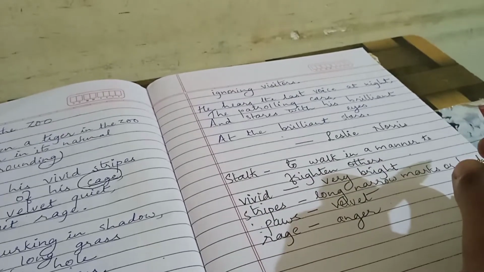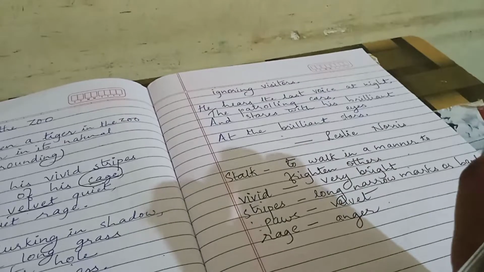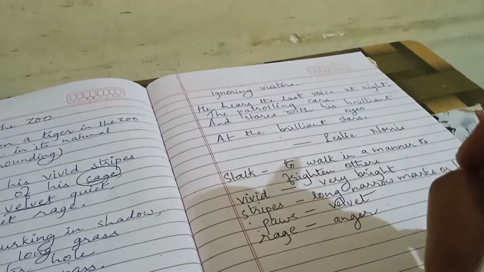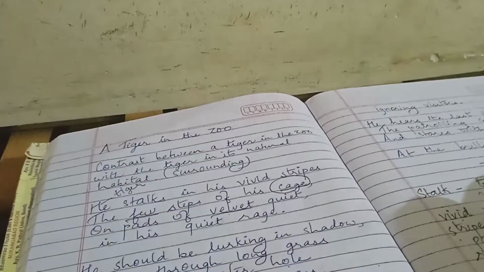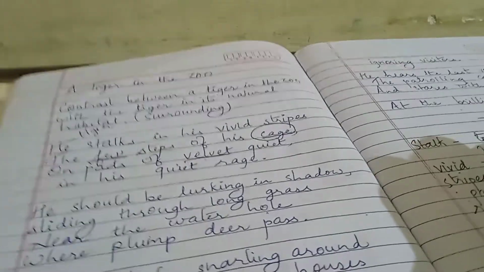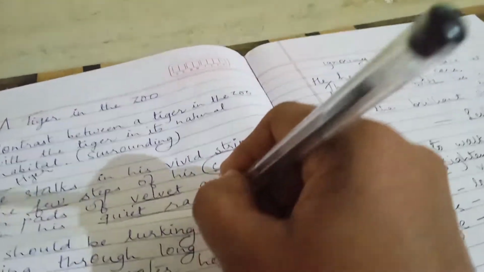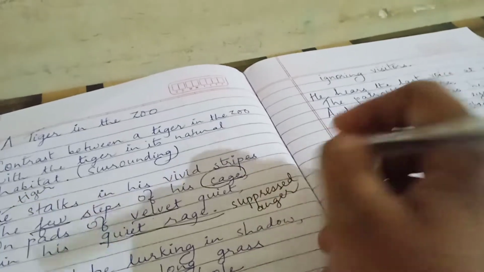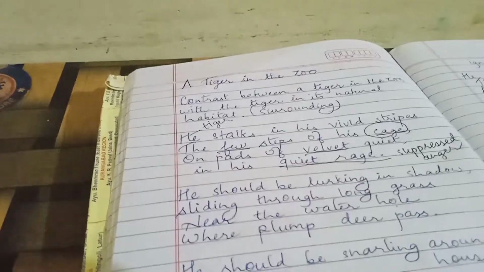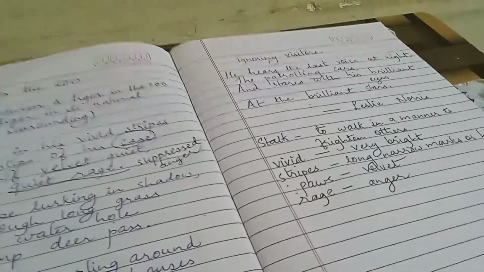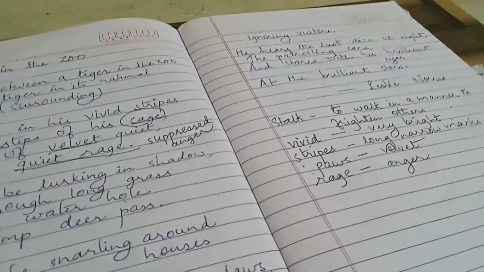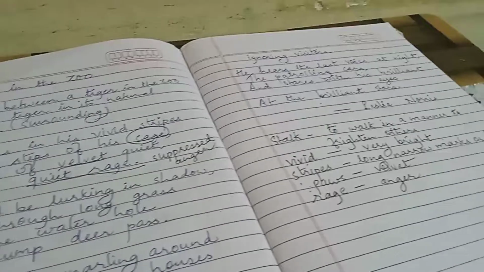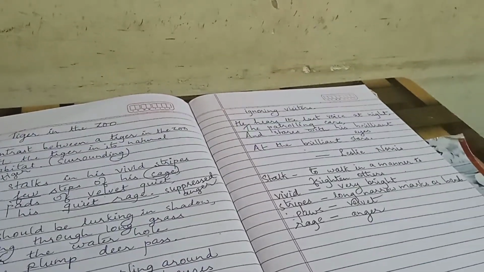If he was to move freely in the jungle, he would have growled, he would have scratched anyone if he was angry with his paws, with his nails. So the tiger being locked inside the cage, his anger is suppressed. Quiet rage meaning his anger is suppressed. Anger cannot be quiet. When you are angry, you are furious. But since the tiger is locked inside the cage, he cannot show his anger, and therefore it is said that his anger is suppressed.